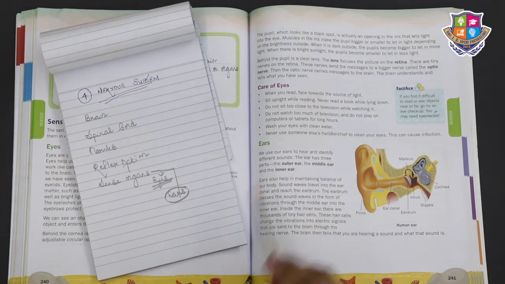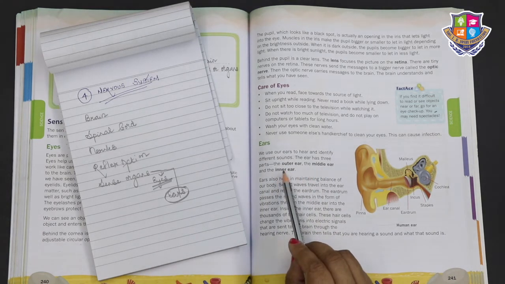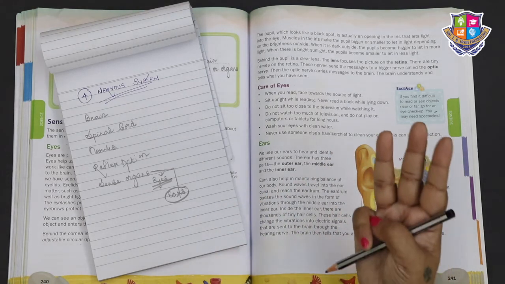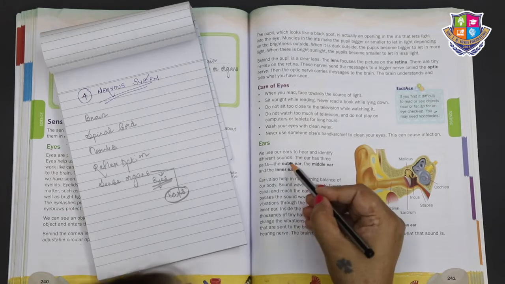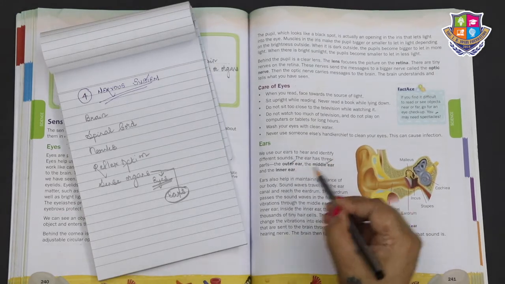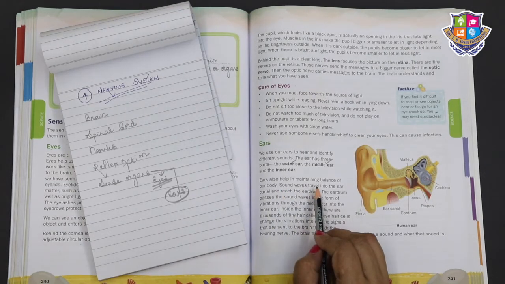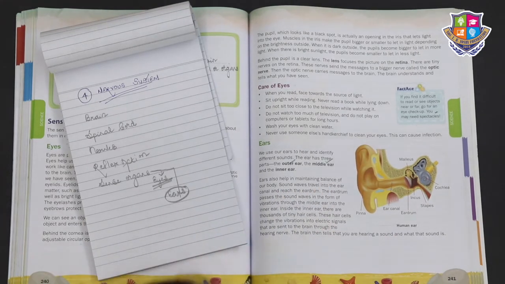The ear has 3 parts, the outer ear, the middle ear and the inner ear. Which are the 3 parts of the ear, children? The outer ear, the middle ear and the inner ear. Ears also help in maintaining balance of our body.